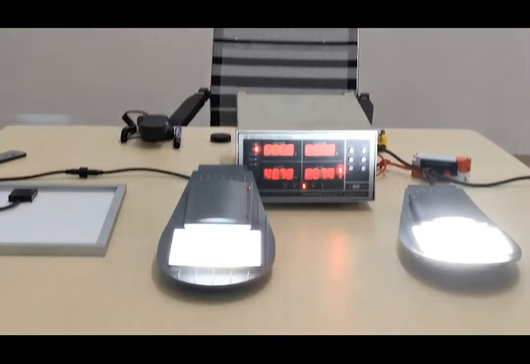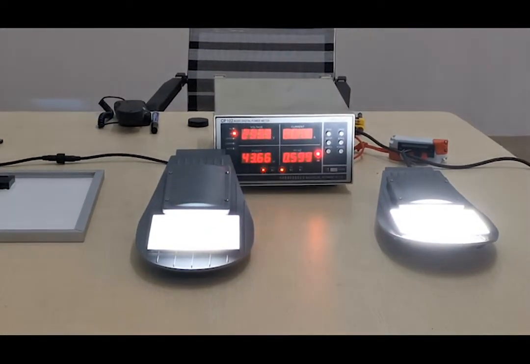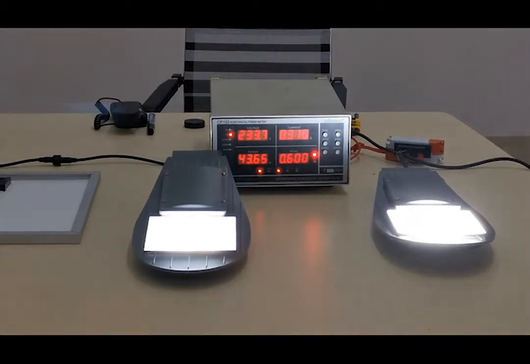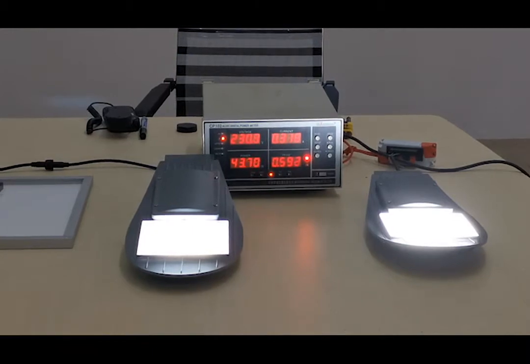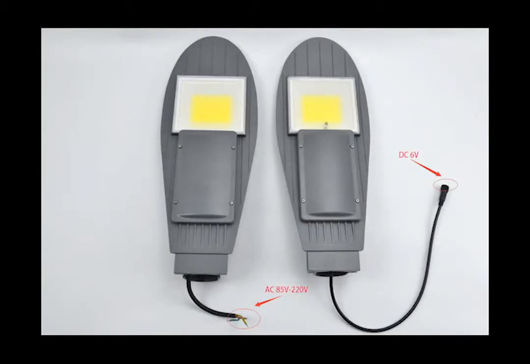Now I will give you a comparison of a 50 watt LED street lamp and a 50 watt solar street lamp. As you can see from the picture above, the connection of the two street lamps is different. The LED street lamp on the left is connected to 220 volt mains power, while the solar lamp on the right is connected to the DC power supply.